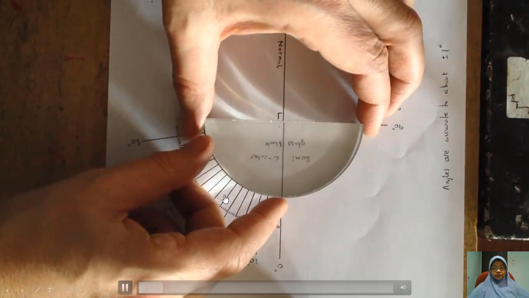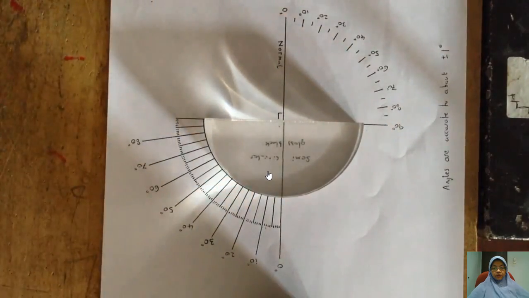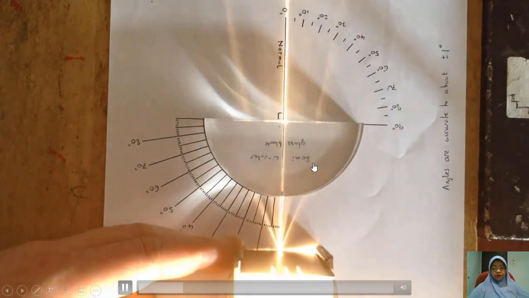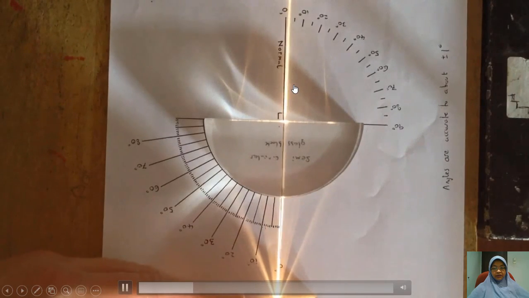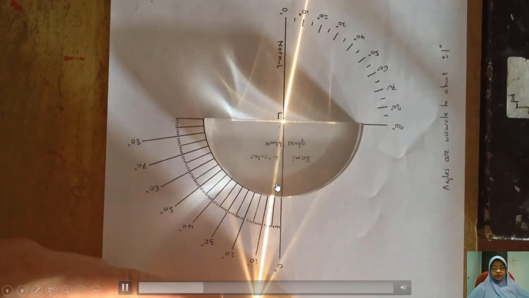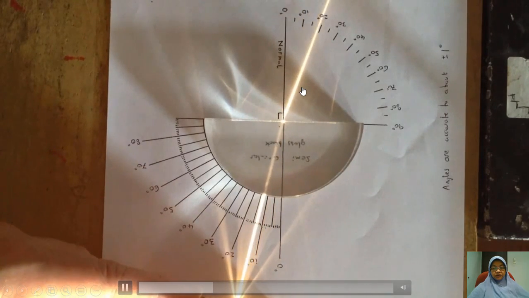Okay, put the glass block. This light ray moves straight, parallel to the normal line. Okay, so we increase the incident angle. So this is the refracted angle.